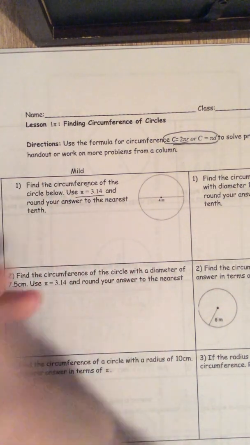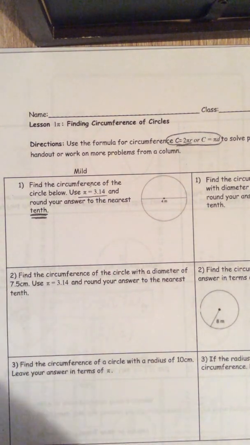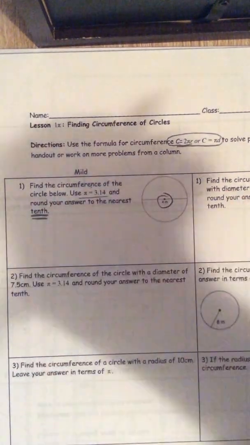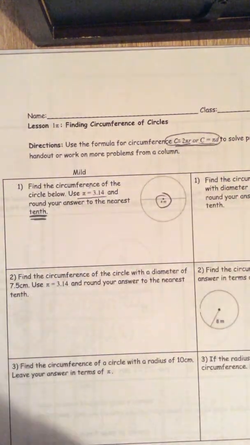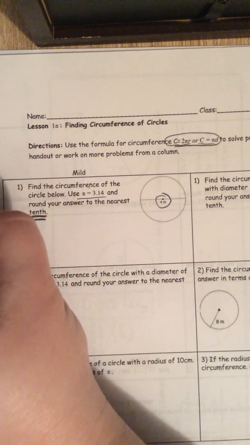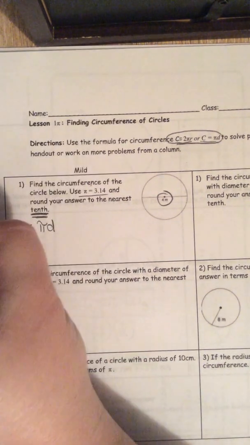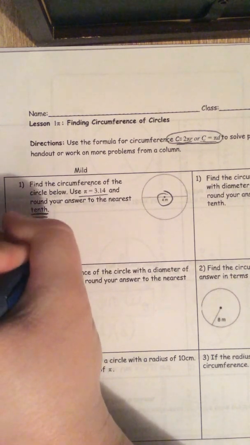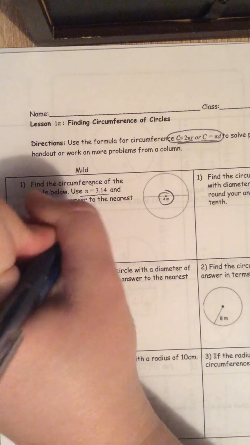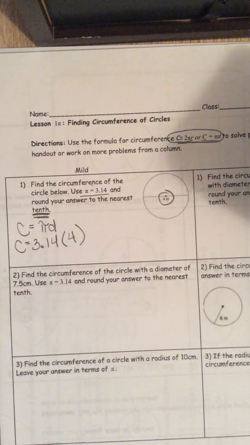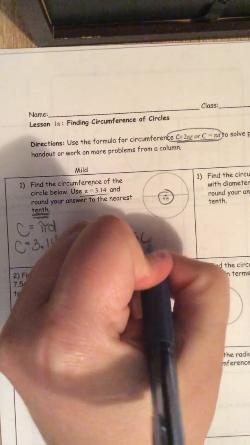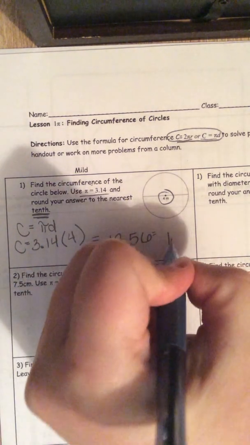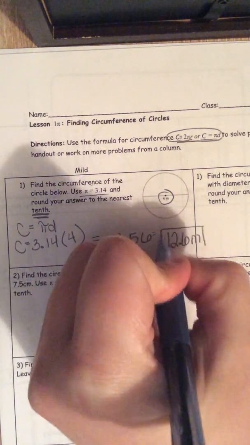Find the circumference of the circle below. Use 3.14 and round your answer to the nearest tenth. Okay. This gives me my diameter. So remember, there's 2 different formulas for circumference, and if it gives you the diameter, it's easy enough just to use circumference equals pi times diameter. So I'm going to do circumference, pi times diameter, 3.14, and I'm going to multiply it by 4. And I get 12.56. And it said to round to the nearest tenth, so this is going to be 12.6 meters.